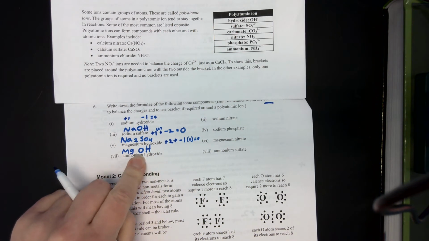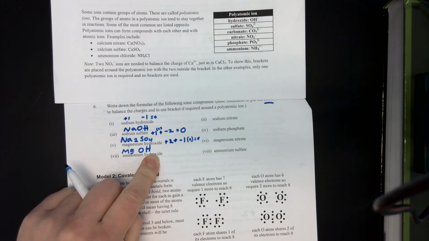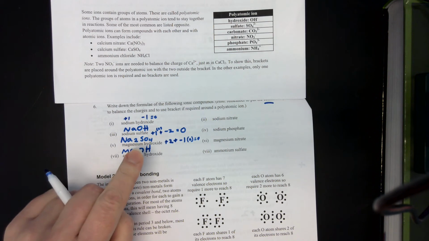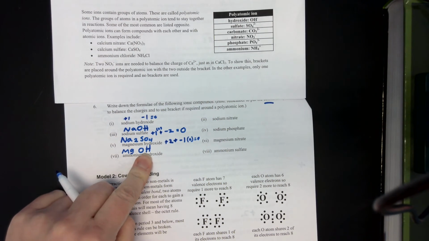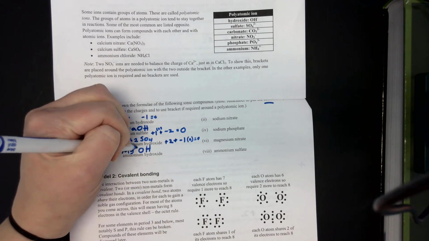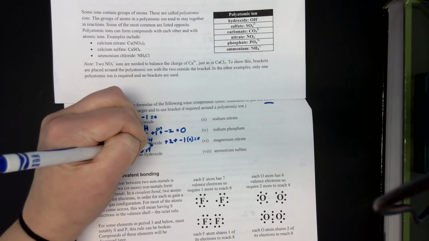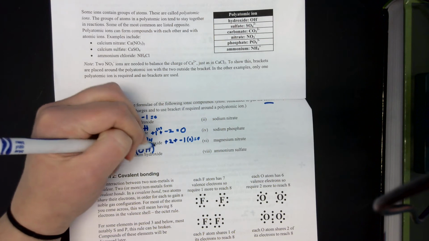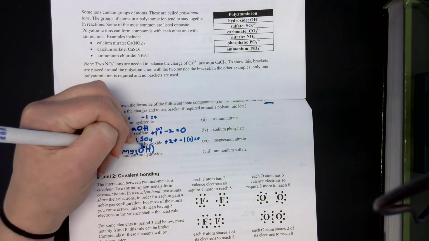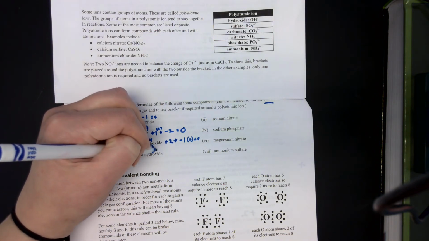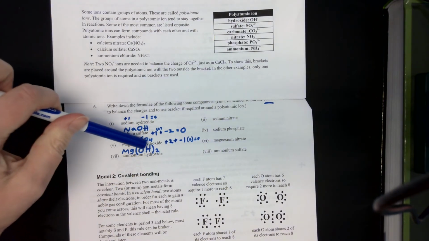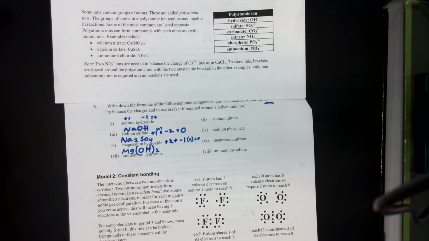That would make it OH2, and that's not what we want. So in order to show 2 hydroxides on the paper, we put parentheses or brackets around OH to show that this is the entity hydroxide. And then when we put a 2 next to it, that means we have 2 hydroxides.